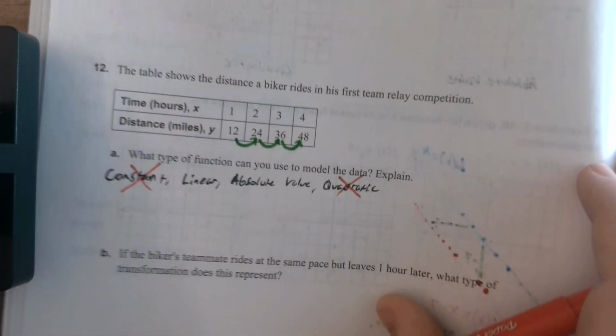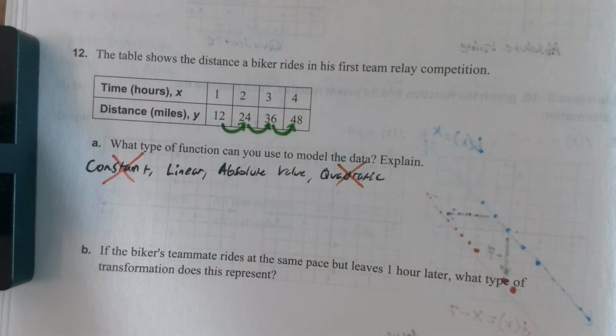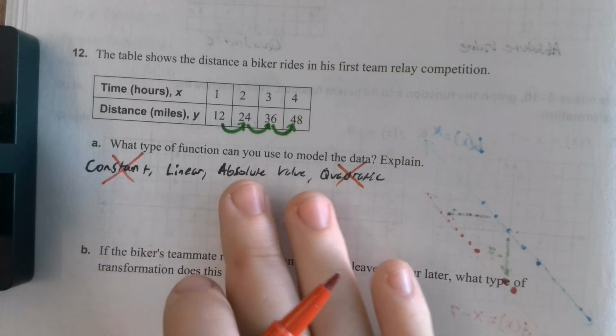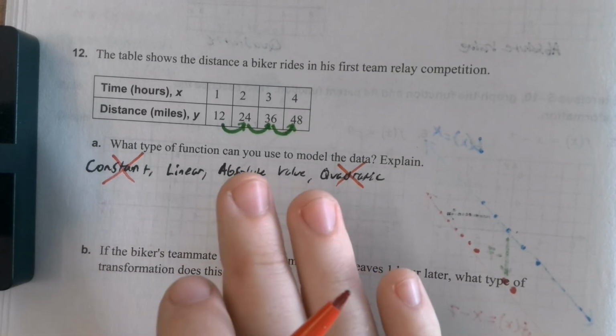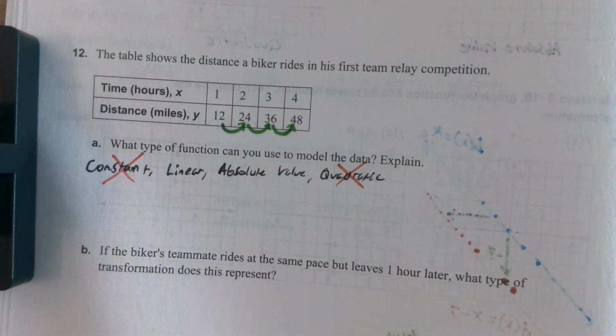Finally, there's nothing to tell us that it isn't absolute value, but if we take a look at what absolute value means, it means that, in general, we have a V-shaped graph. A V-shaped graph happens when you have some sort of reflection in your table.